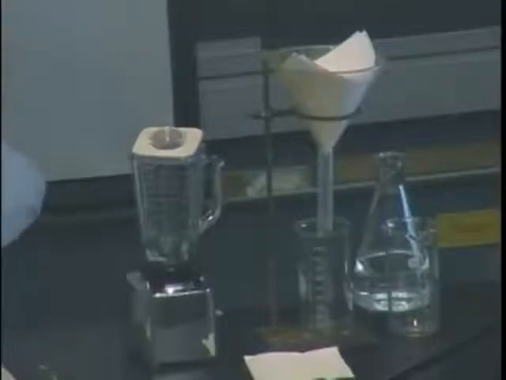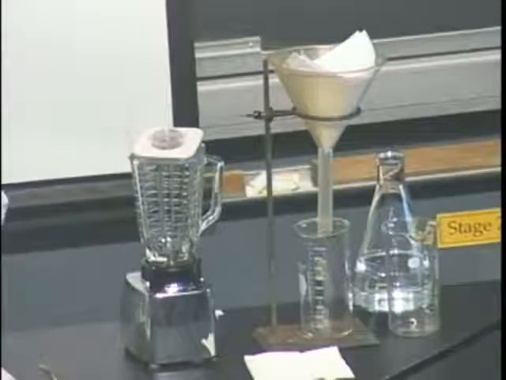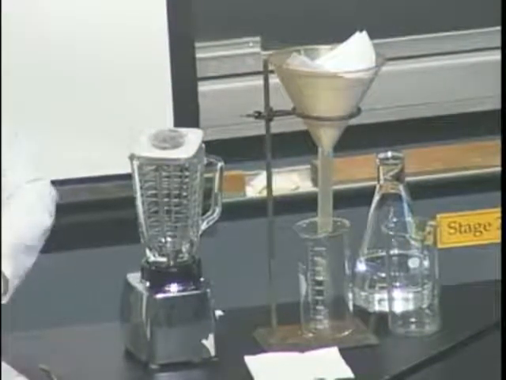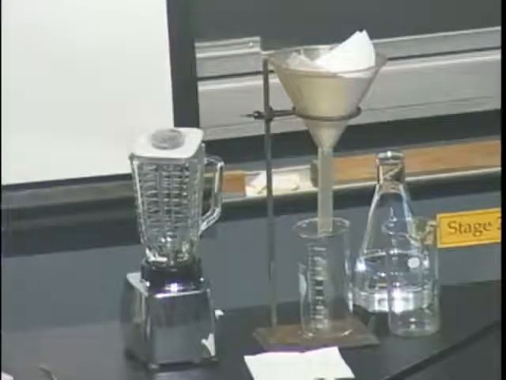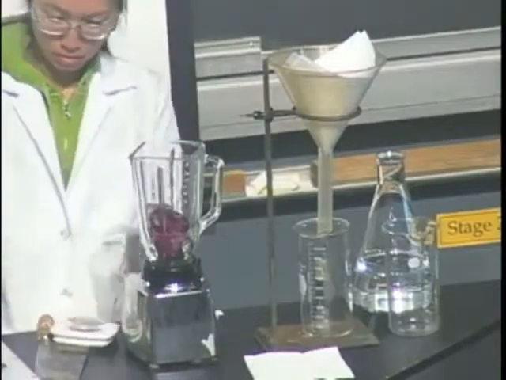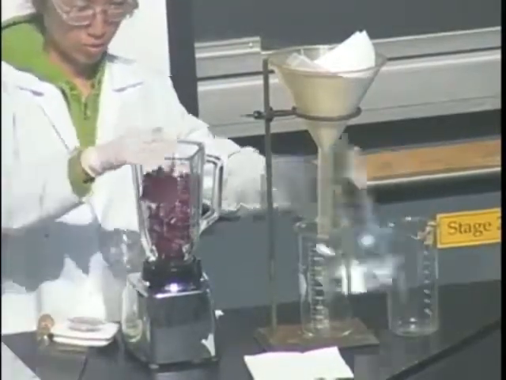So what we have here is red cabbage. And Karen is going to chop up the red cabbage. If my guinea pigs were here, they would love this. They love cabbage. I tell you what, they should have come to work with me today. But we're going to take this cabbage, chop it up, and put it into our blender. Red cabbage and water. Will it blend? Yes. So we're going to make a solution here.